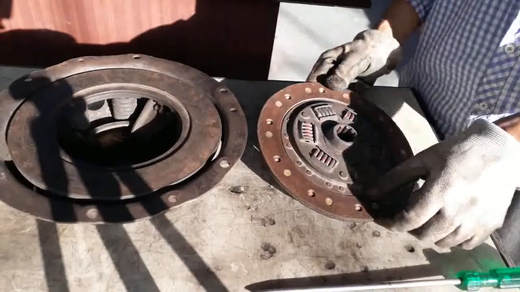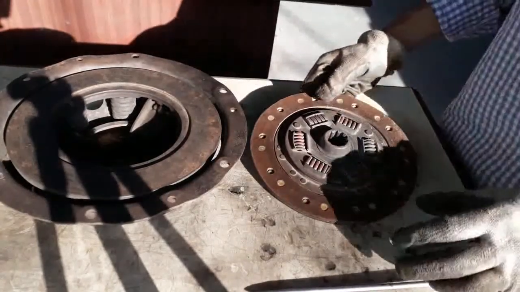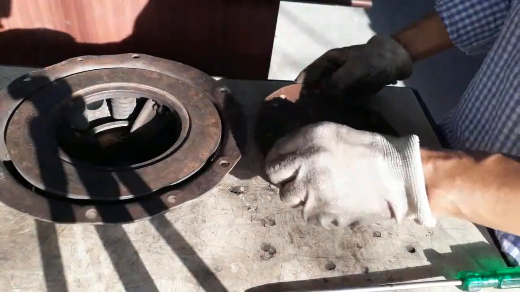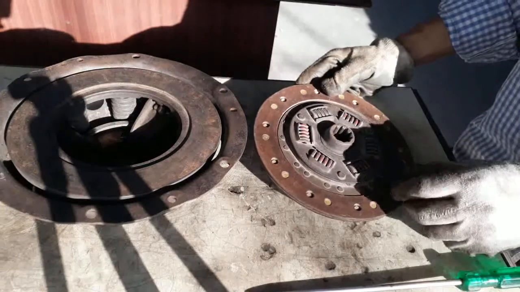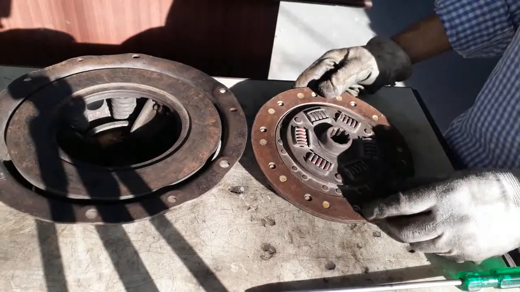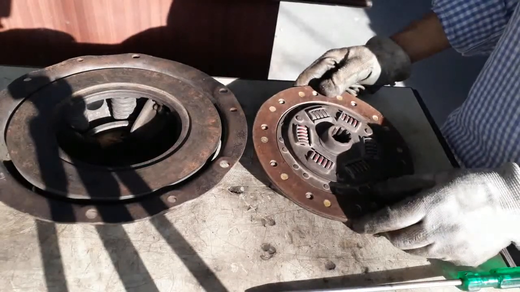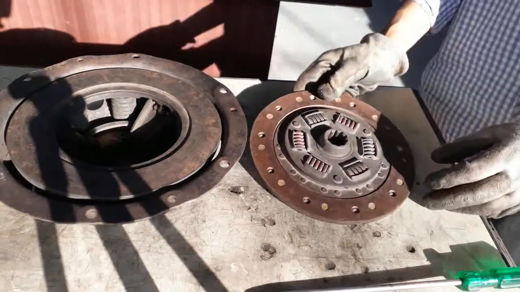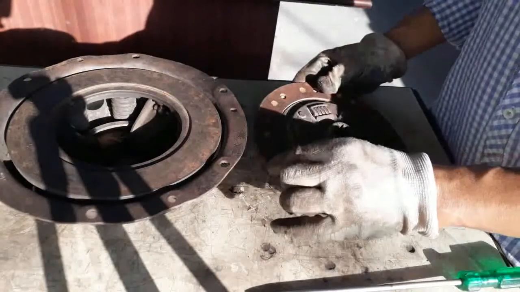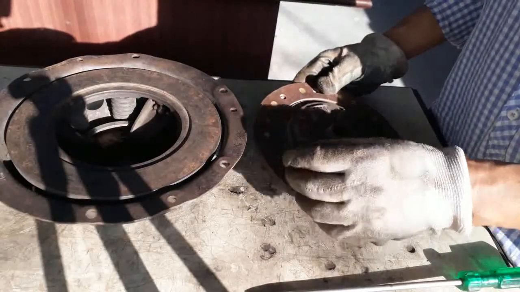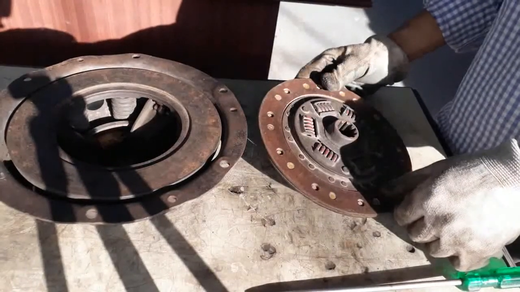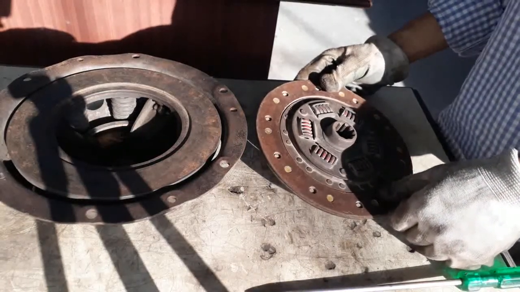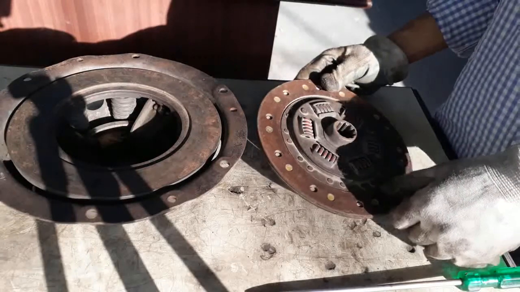The coefficient of friction of the friction disc surface is about 0.35 for the original and 0.25 for ceramic. That means the resin or copper material has a coefficient of 0.35, and for ceramic the coefficient of friction is 0.25.